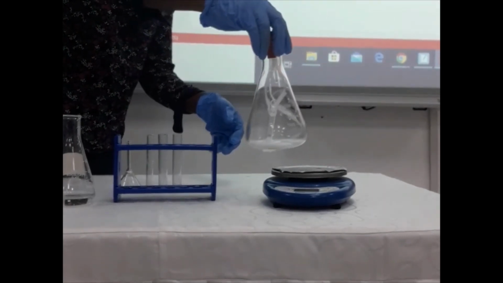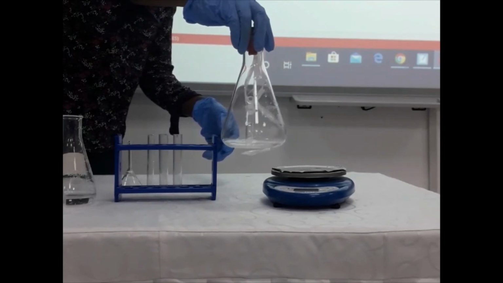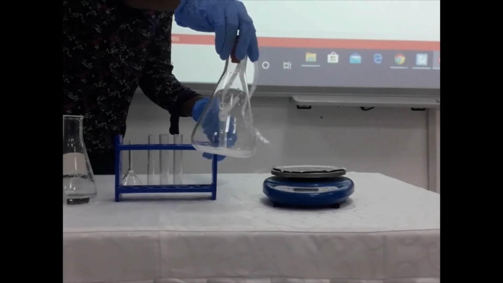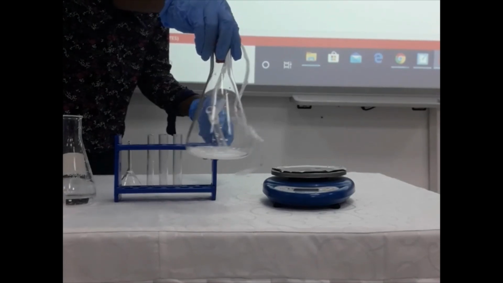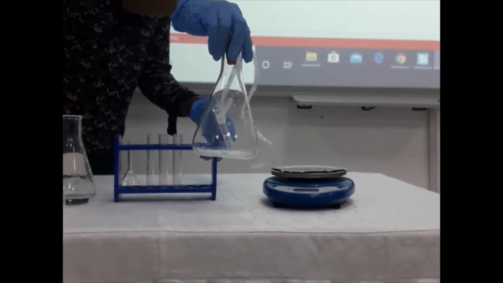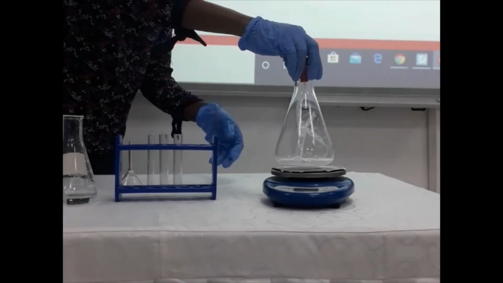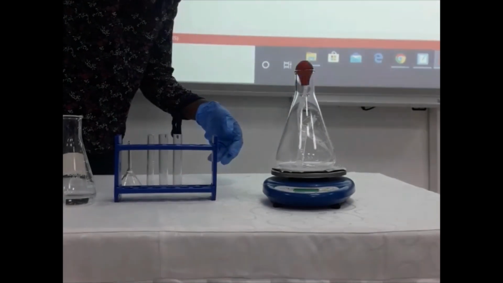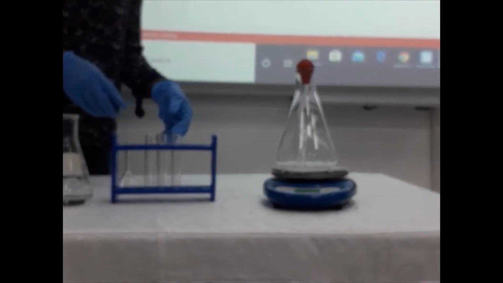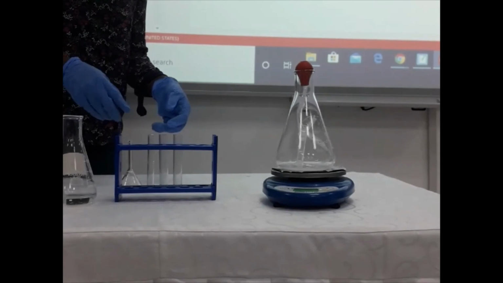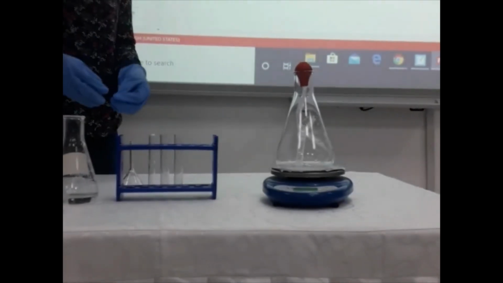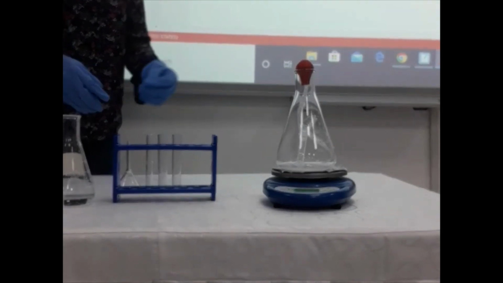We can see now that it has formed a white precipitate. There's a chemical reaction and it has formed a white precipitate. Now, I'm going to measure again. So now I have 211.1 gram, which means the total mass of the reactants equals the total mass of the products.